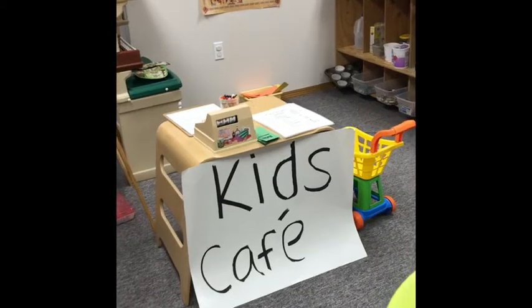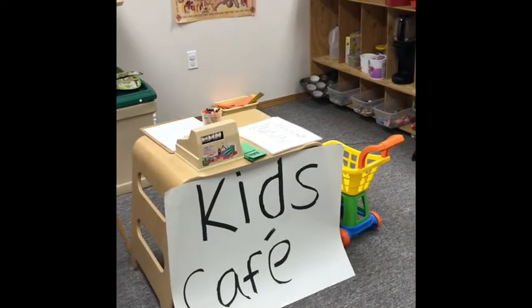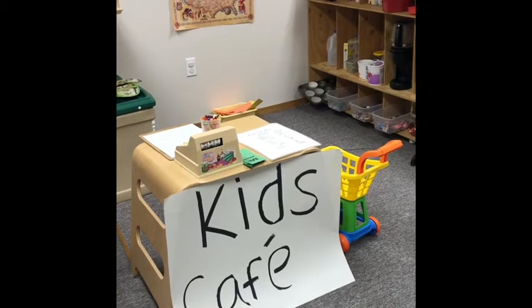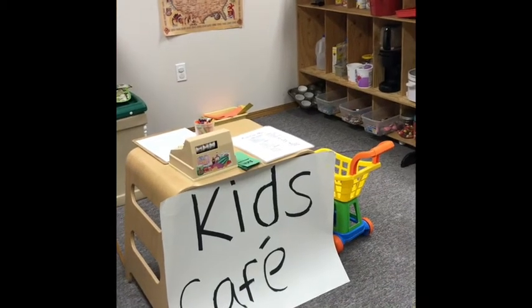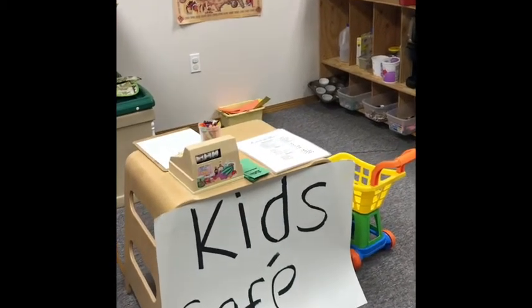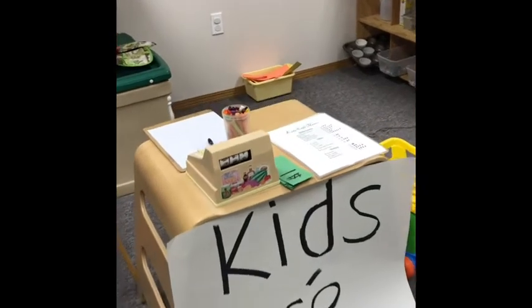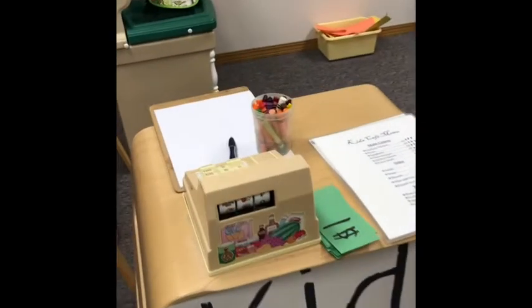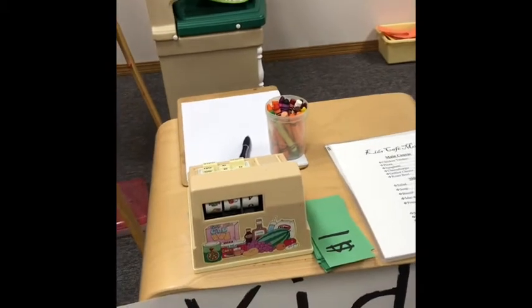For my project approach, I decided to create a cafe. The kids have been really showing an interest in cooking and preparing meals, so I thought that this would be a perfect project for them. So we start right here. What's nice about this is the kids can both take orders and they can order food.